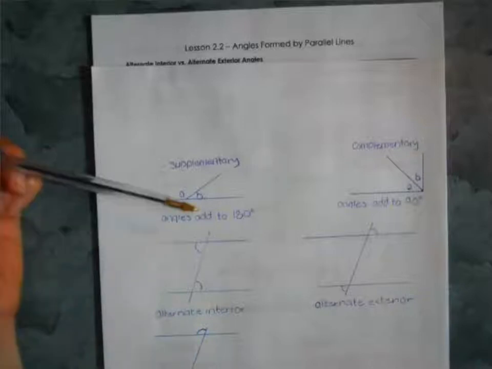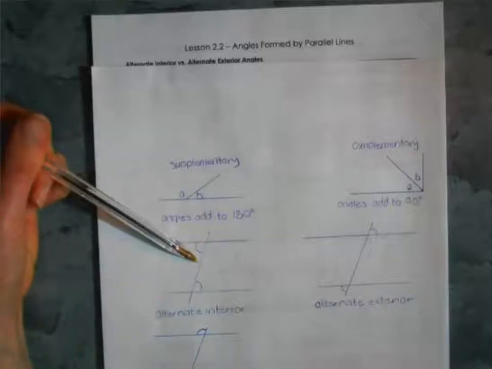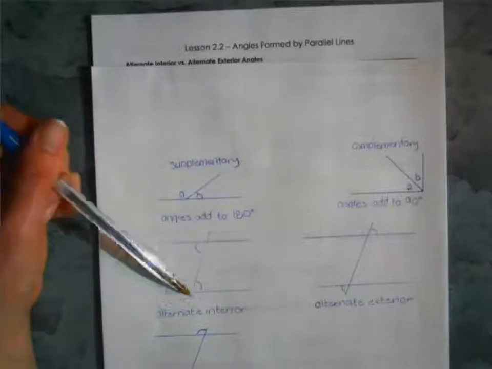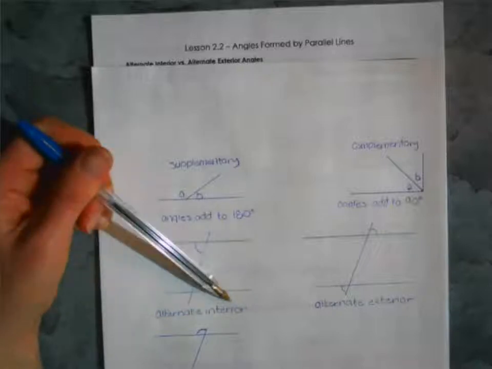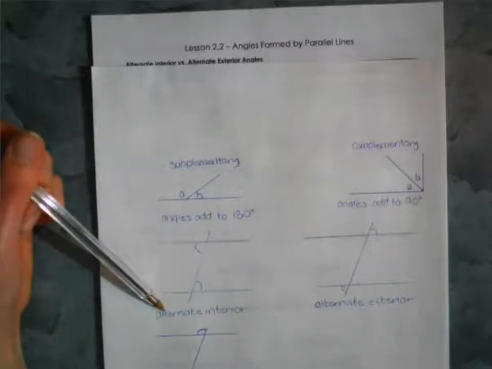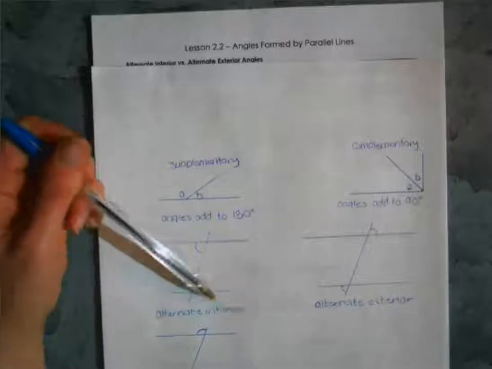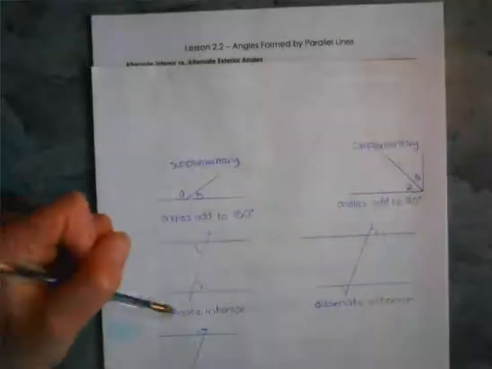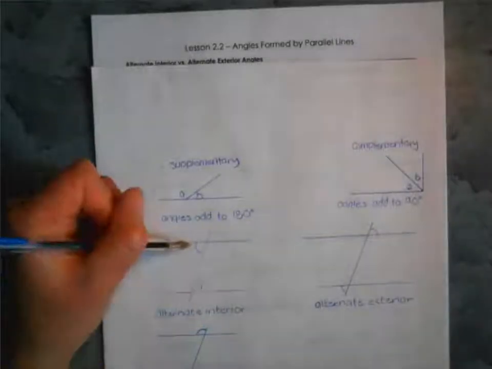We also looked at alternate interior and alternate exterior. Remember, alternate just means on the opposite side of. When we're talking about that, we're always referring to the transversal, which is the line that cuts through these two parallel lines. So the alternate part refers to the transversal, and the interior part refers to the parallel lines. Basically, all we're saying is alternate on the other side of the transversal. You can see these two angles I've drawn in here are on opposite sides, and they're on the interior of the parallel lines.